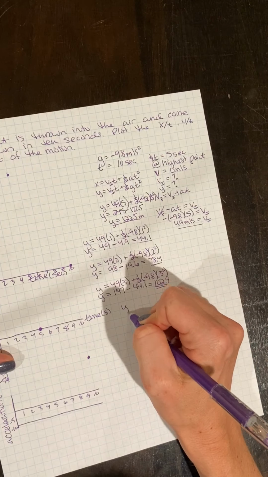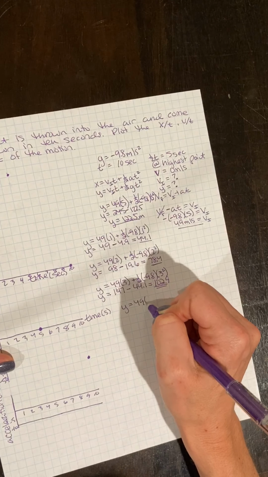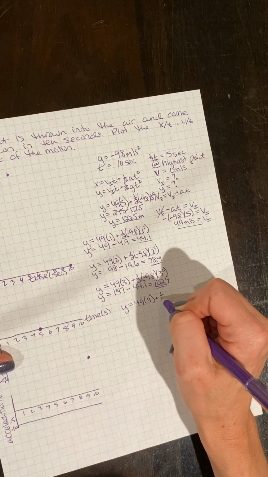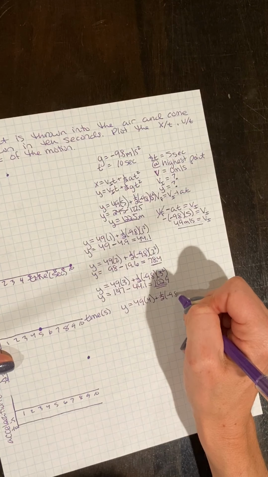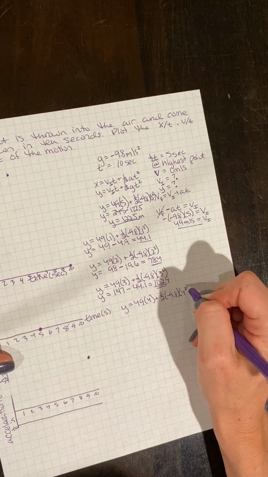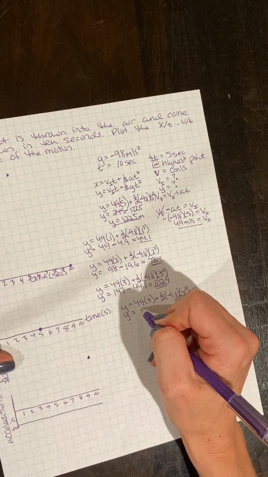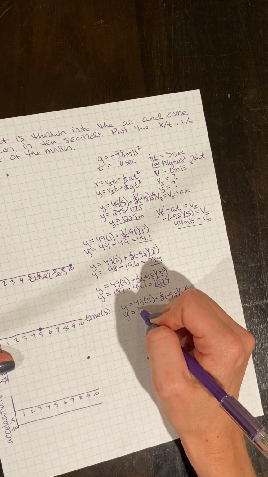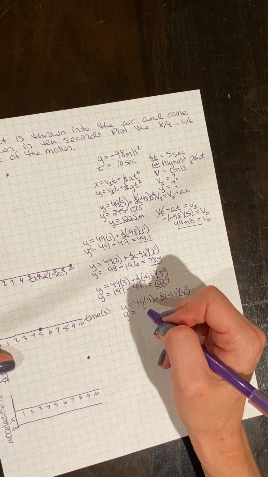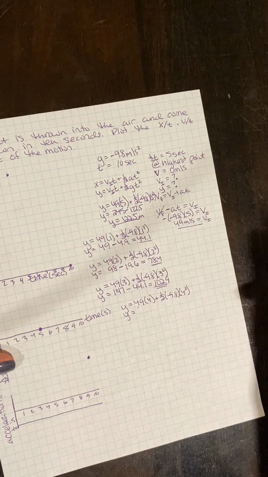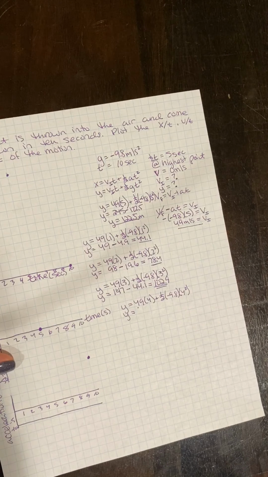And at time 4 seconds, initial velocity times time plus 1/2 my acceleration times my time squared gives me... what did I do here?